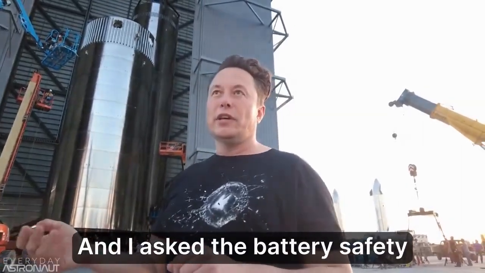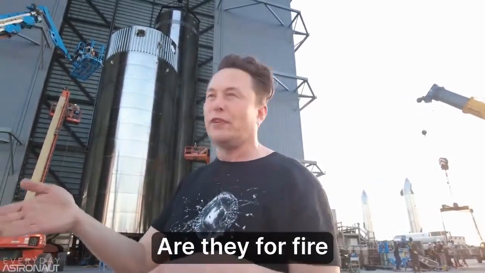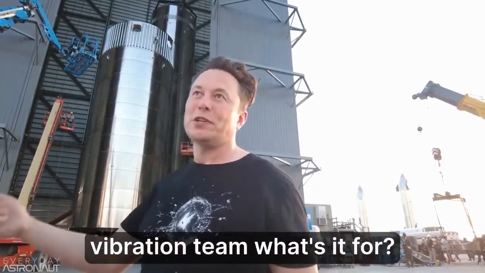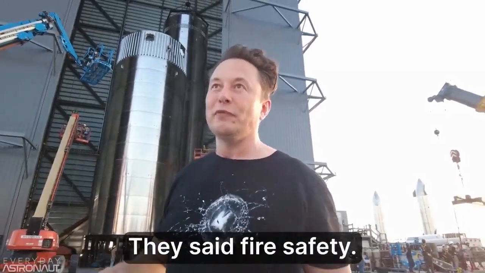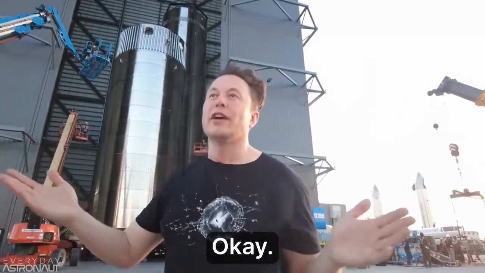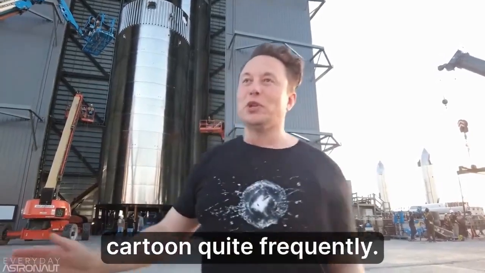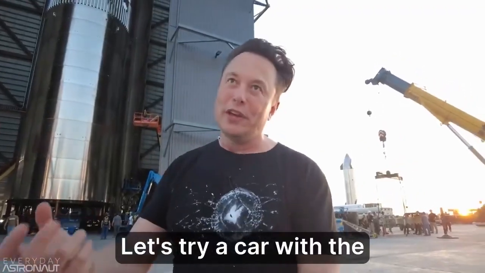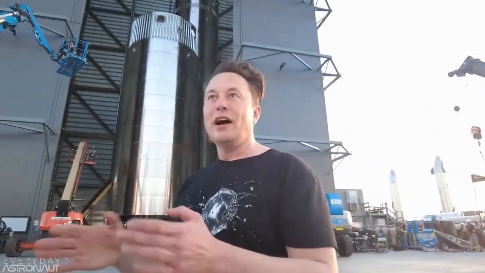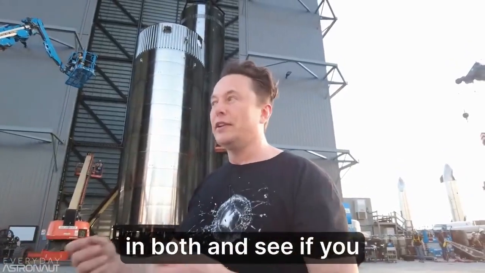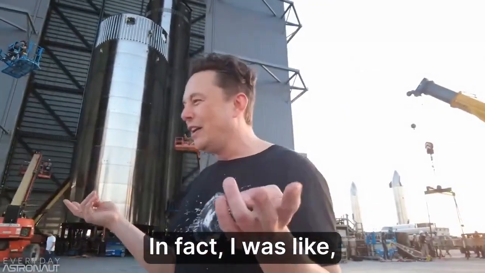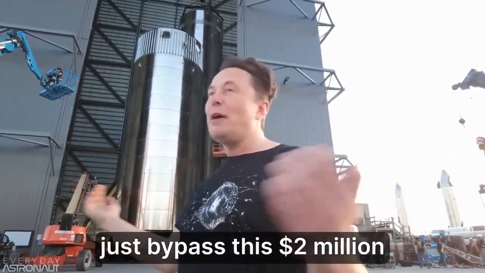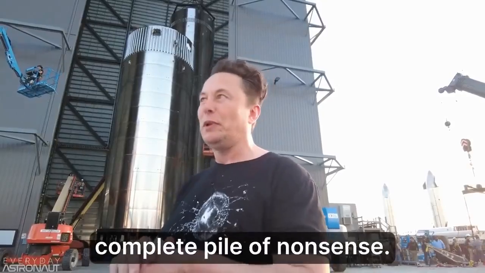And I asked the battery safety team, what are these mats for? Are they for fire protection or something? They said, no, they're for noise and vibration. Then I asked the noise vibration harshness team, what's it for? They said fire safety. So literally, it was like being in a Dilbert cartoon. Actually, I feel like I'm in a Dilbert cartoon quite frequently. So then finally, okay, great. Let's try a car with the fiberglass mats and without. And they put a microphone in both and see if you can tell the difference. You cannot. In fact, I was like, which one is which? So we just deleted them and just bypassed this $2 million robot cell. It was just a complete pile of nonsense.